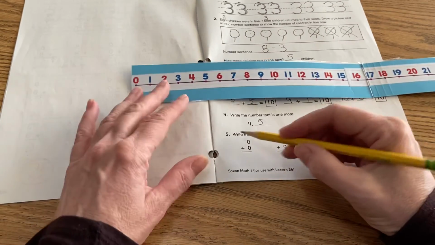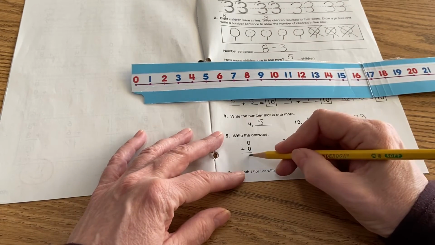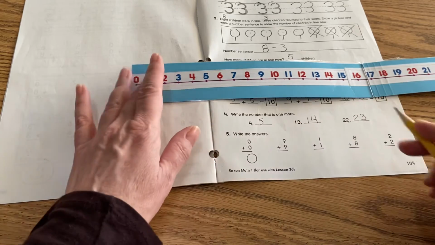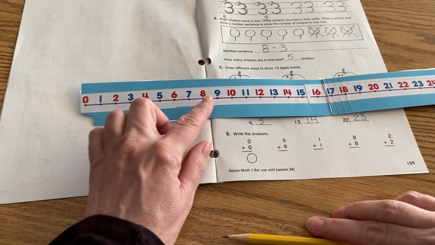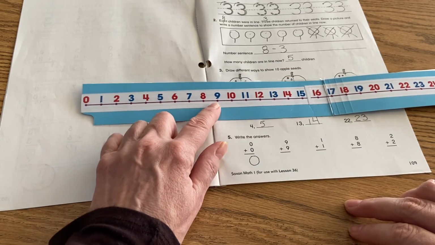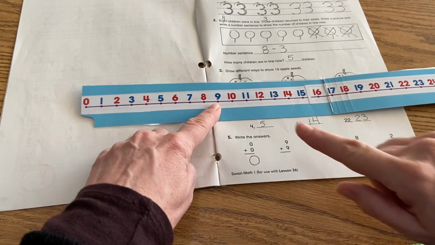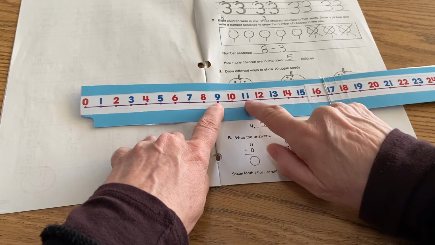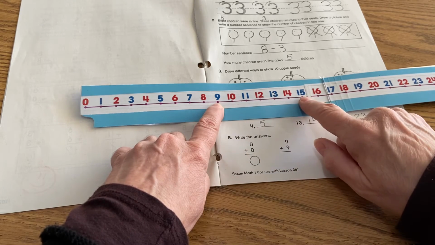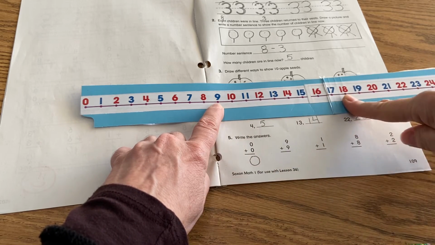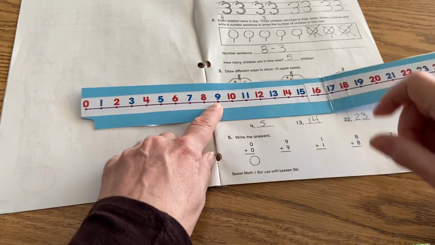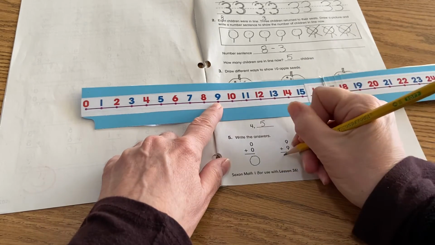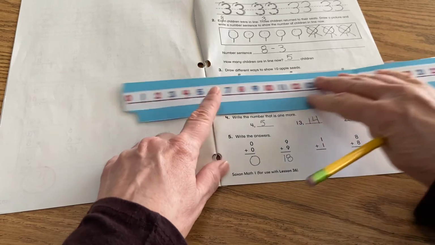Then down here, we're going to write the answer. 0 plus 0, we all know that equals 0, so we can just write the 0. Now 9 plus 9. Now watch how I do this. I'm going to put my one finger here on the 9. I use both of my fingers to help me with this. I'm going to count over 9 spaces with my other hand. 1, 2, 3, 4, 5, 6, 7, 8, 9. And do you see how my finger stopped at 18? We just proved that 9 plus 9 equals 18.